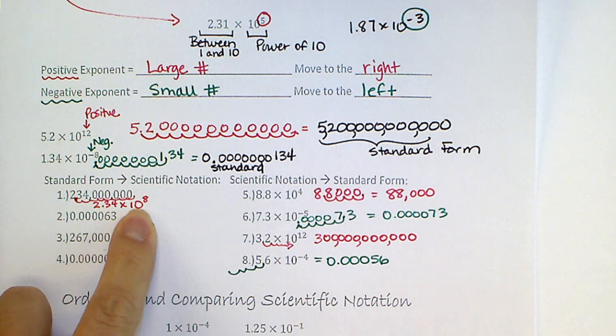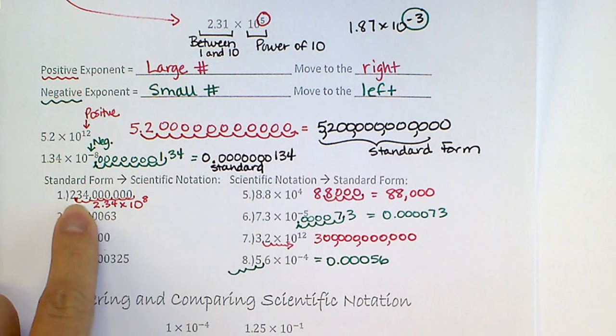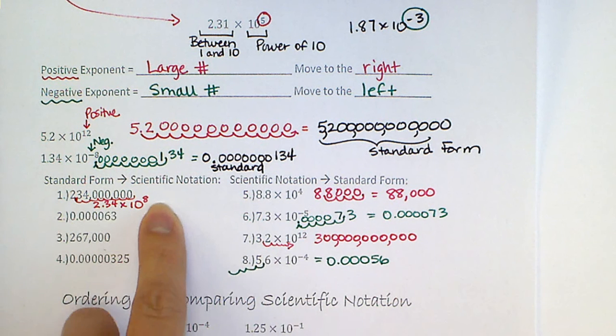Now notice I only had 6 zeros because this time 2 of the numbers took up my first 2 loops. So just keep that in mind. It's not always how many zeros, it's how many places you're moving.